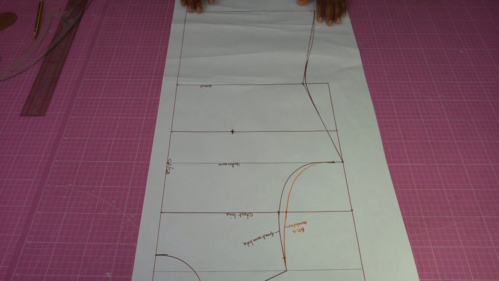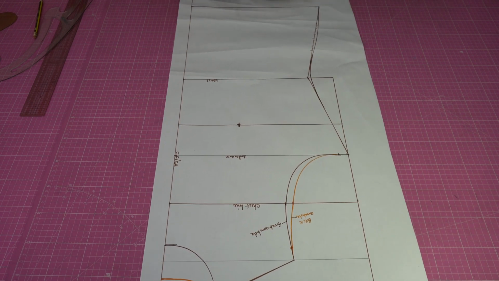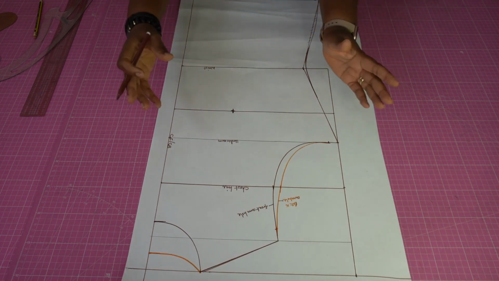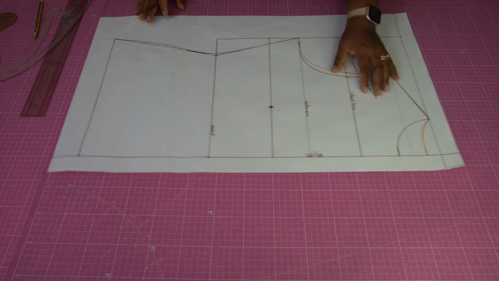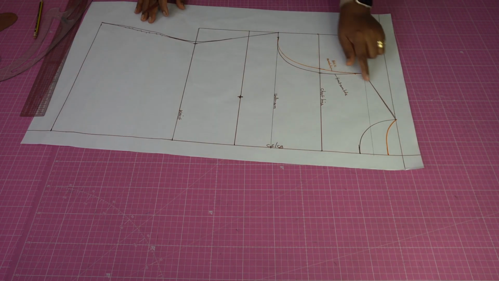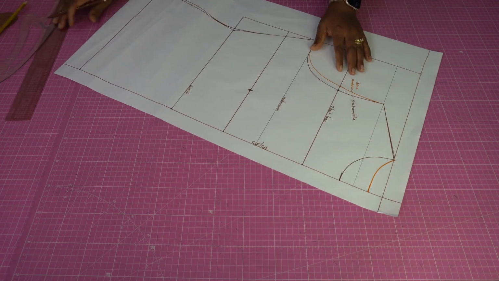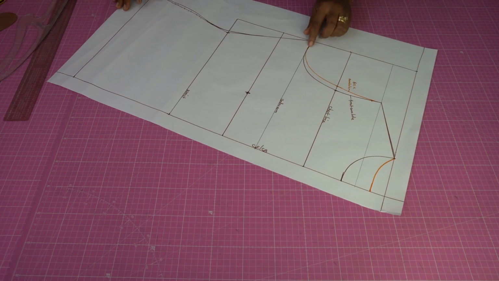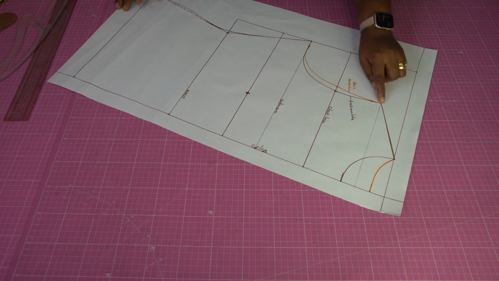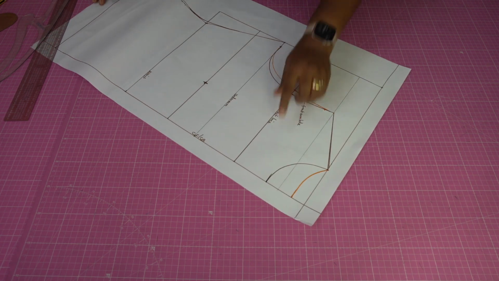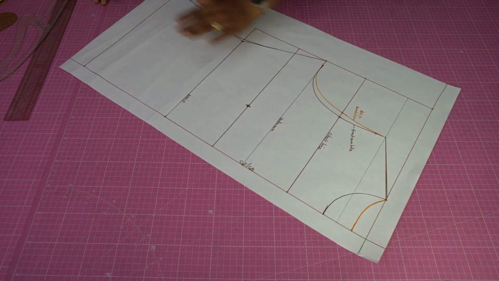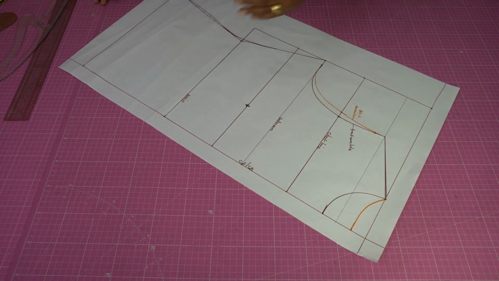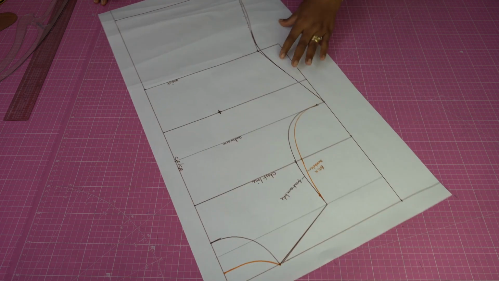Okay, good. So now we are going to place our tracing paper over it, and then we're going to trace out the block. We're going to trace out the back. So the back bodice block, we're going to trace it out. You see where the back bodice block is? This is the back armhole. This is the back neckline. Every other thing goes. So we're going to trace that out, and then I'll show it to you.